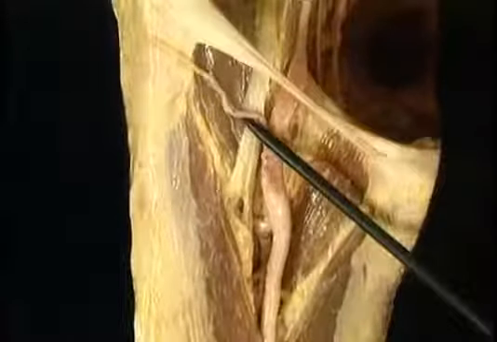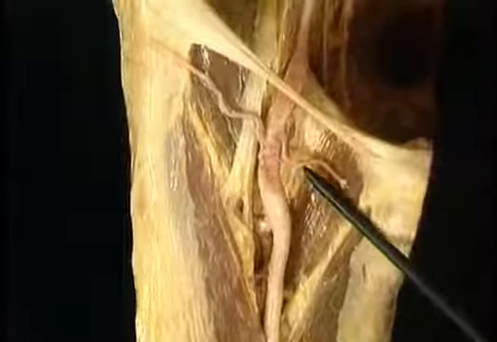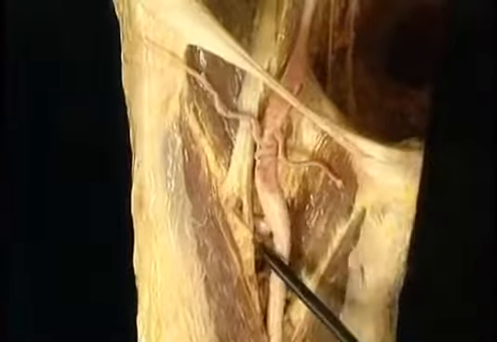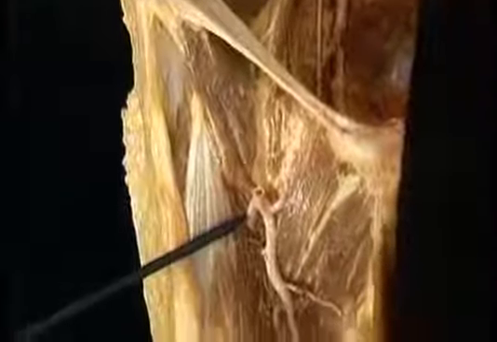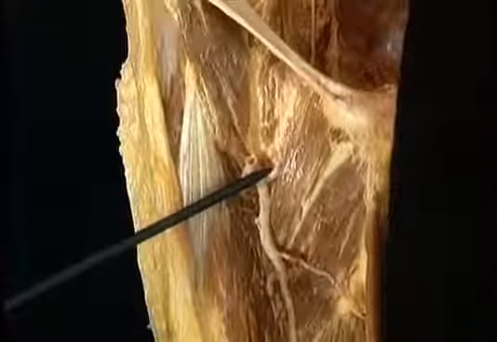Here's the superficial circumflex iliac and the external pudendal. Here's the deep femoral, giving off the lateral circumflex femoral and the medial circumflex femoral arteries.